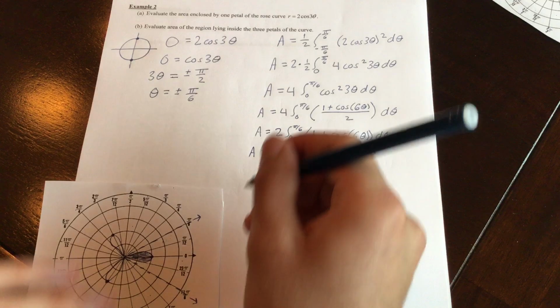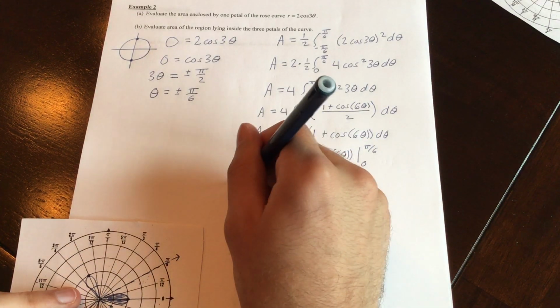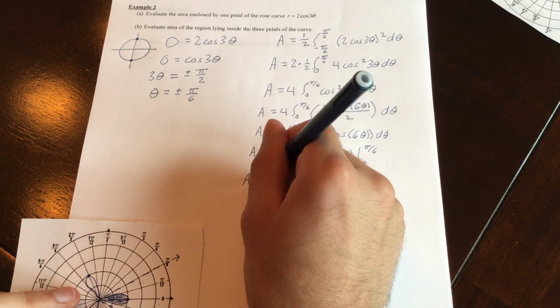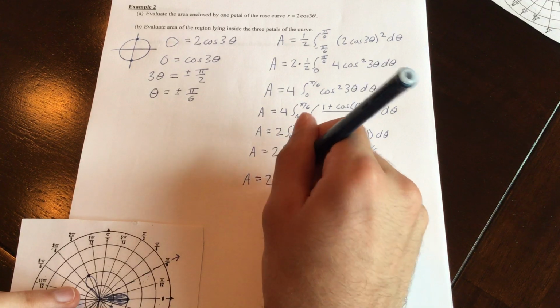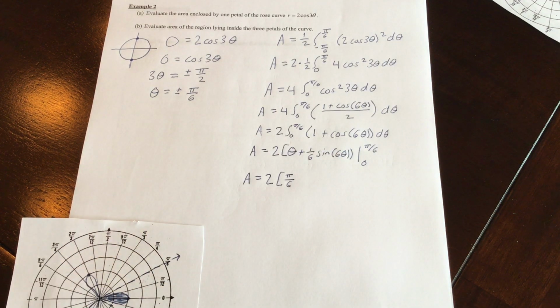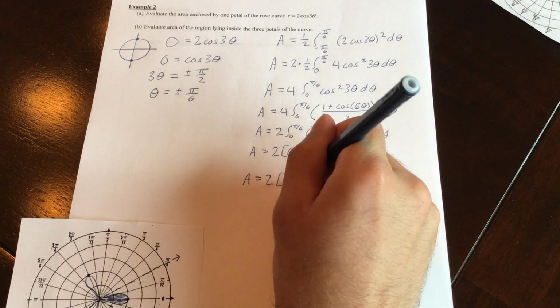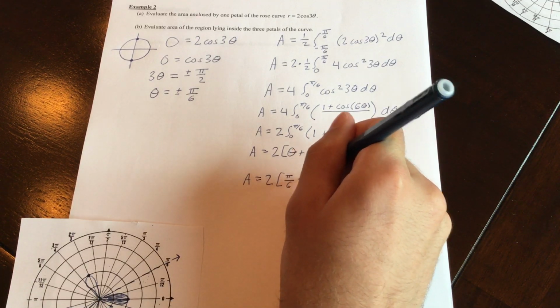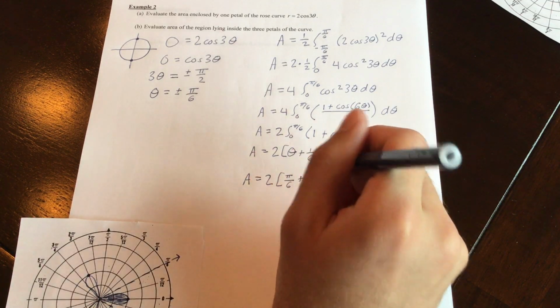All right, plugging in your upper bound. Now a note for the next part, so Bryce doesn't have to write it all out. 6 times pi over 6 is pi, sine of pi is 0, so you'd end up with just plus 0 when you plug in pi over 6 to that second piece.